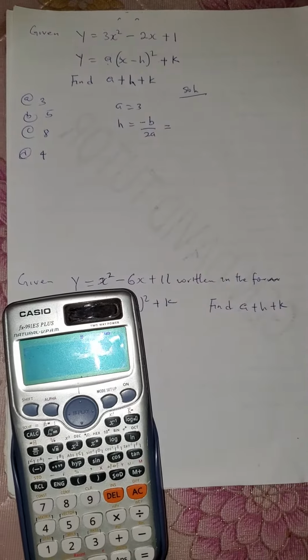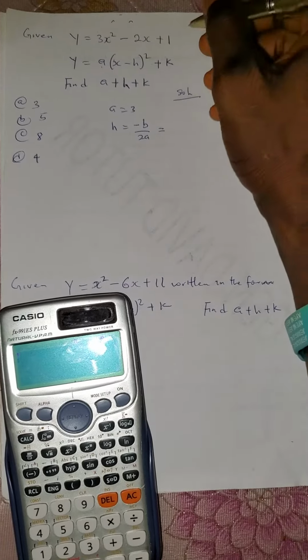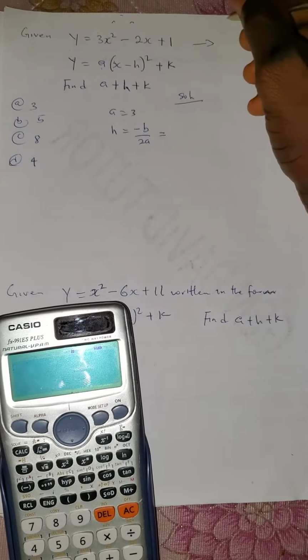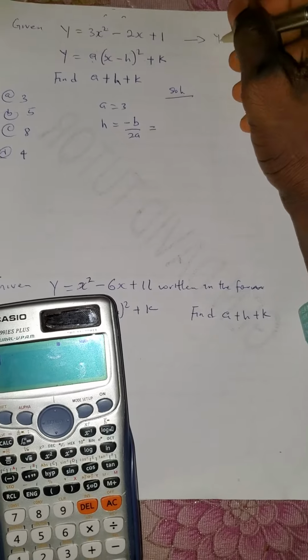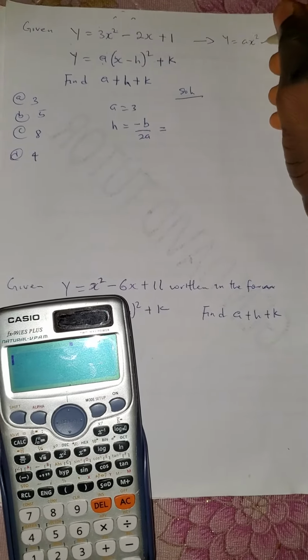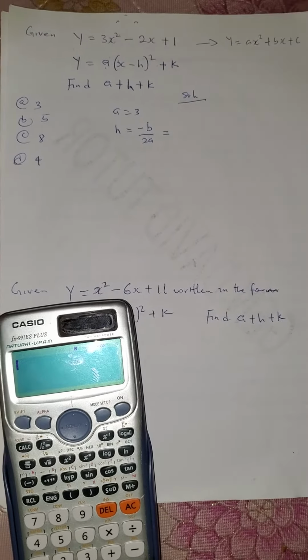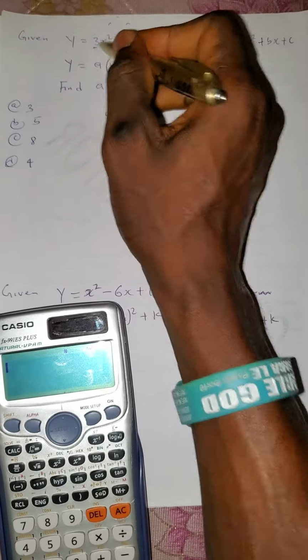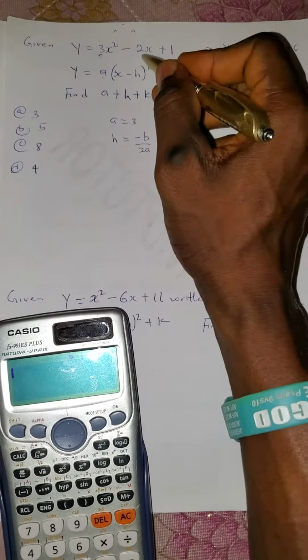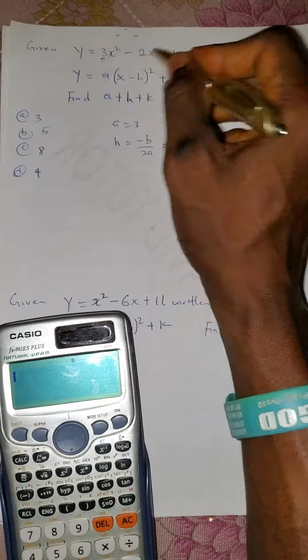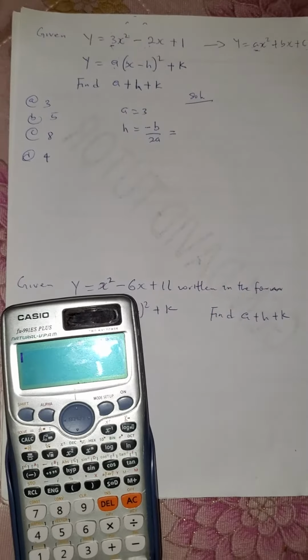Minus b over 2a. On the norms, if you are dealing with a quadratic equation, that means the quadratic equation here will be ax squared plus bx plus c. That shows that our a is 3 here. Then our b is what? It is minus 2. Now our c is what? It is 1. So that's it.